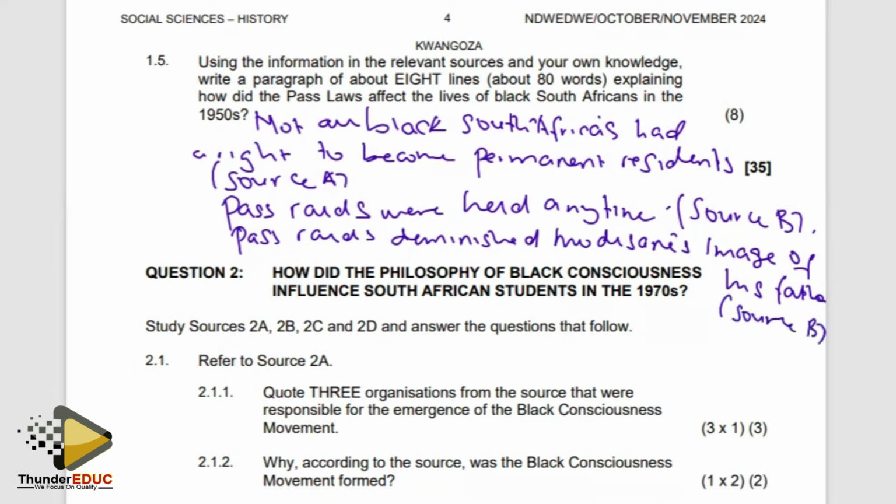Source B. Right. So you can also add on and say Black South Africans could be jailed, fined, or sent to work for free on farms for failing to produce their passes. Okay, you can also talk about it caused pain and suffering for Black South Africans, like in source 1D. You can also talk about pass laws humiliated Black South Africans, source B, source 1D, also kept Blacks in an inferior position, as it says in source 1D. And also you can talk about the hero image of his father, for Modisani's father, crumbled by the raid.